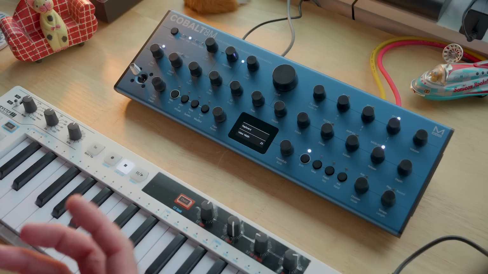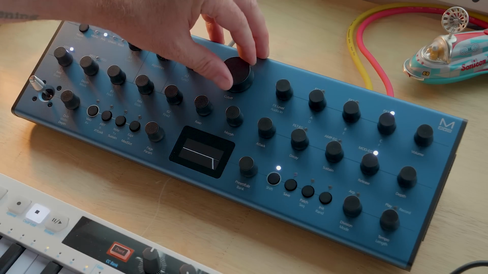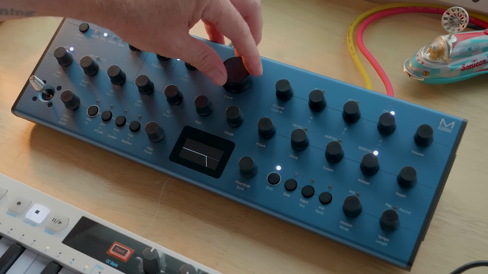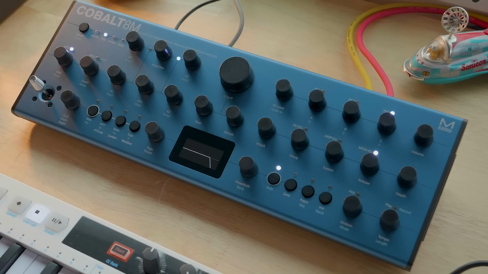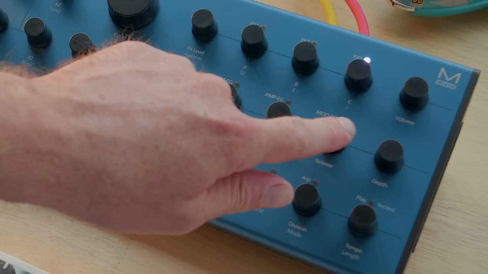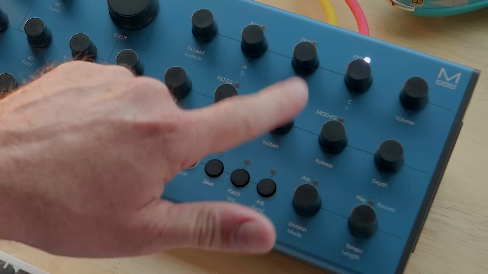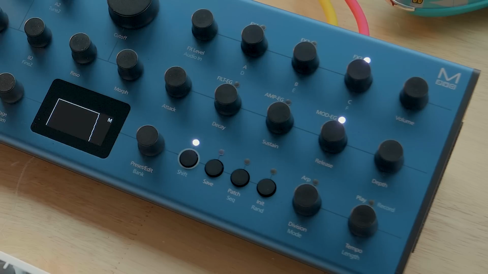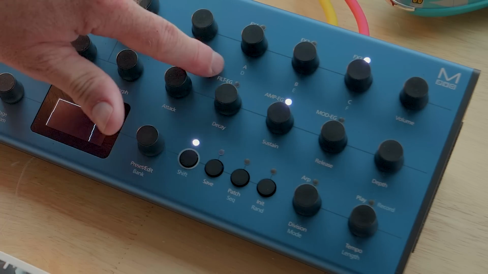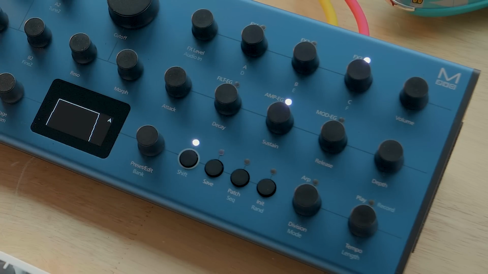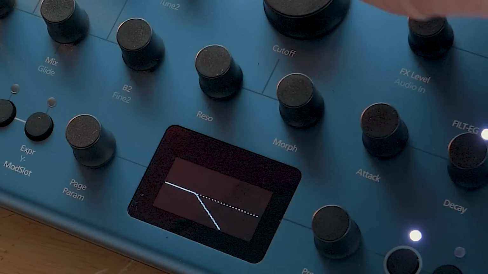So what's next? Well, we have a filter. Continuously morphing multi-mode filter. Let's get some modulation on that filter. And we're going to start with our envelopes. We have 3 envelopes right here: filter envelope, amp envelope, and mod envelope. You click the encoder associated with the LED to get to them. We want our filter envelope. And let's turn up the depth.